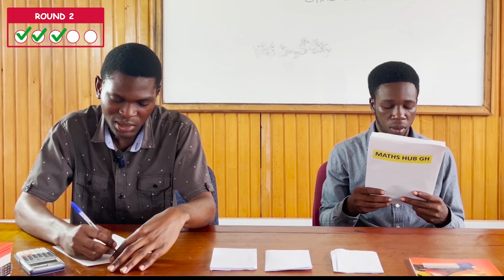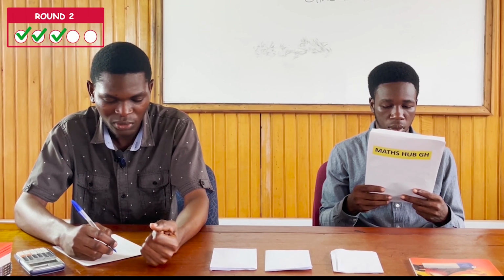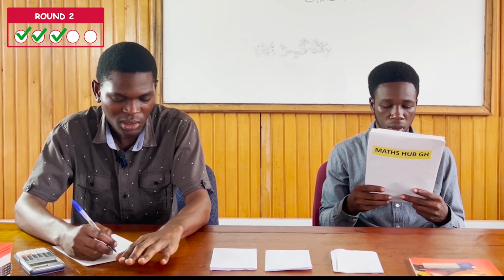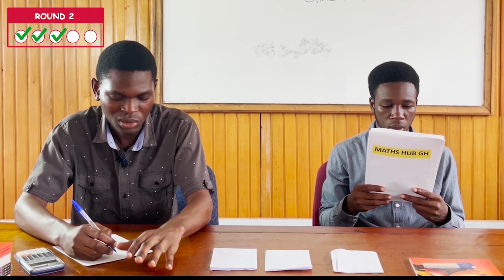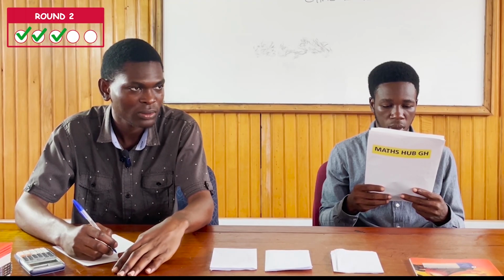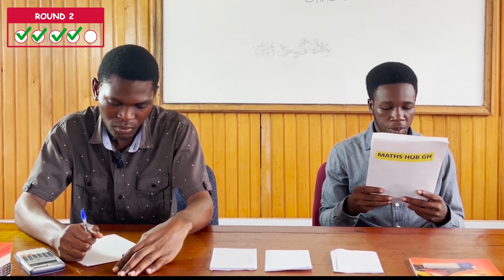Okay, on ice there is less friction on the surface of the ice, so it makes it difficult for someone that is walking to keep his balance, so it becomes very hard for the person to walk. Okay, that's very correct.